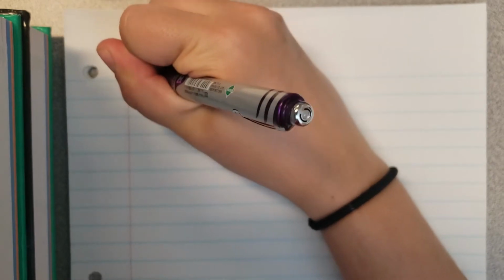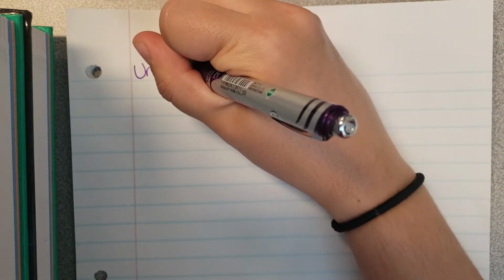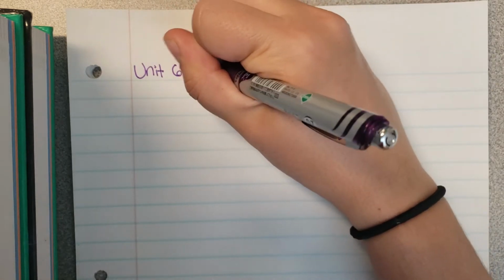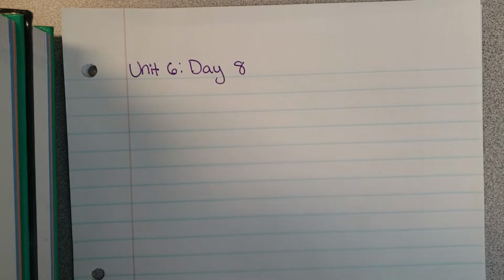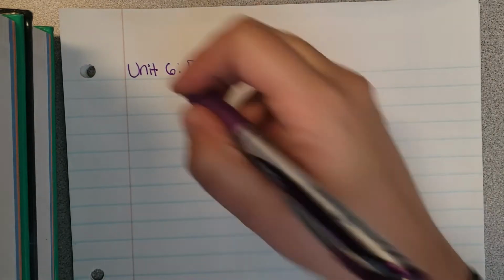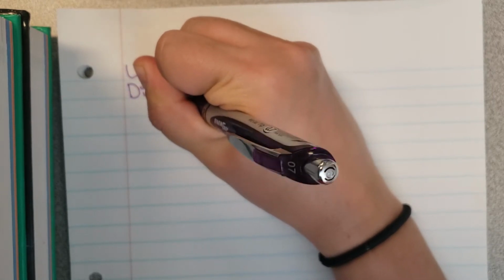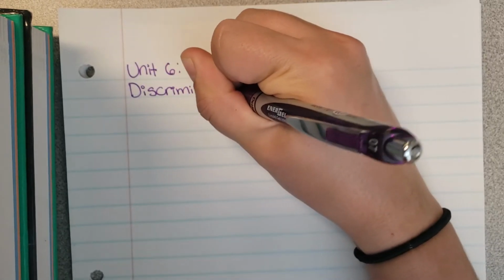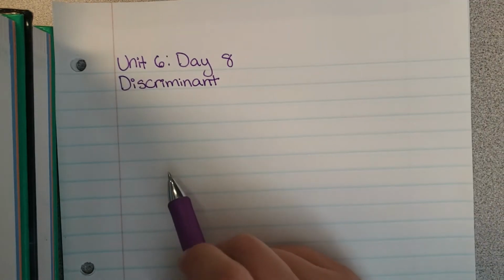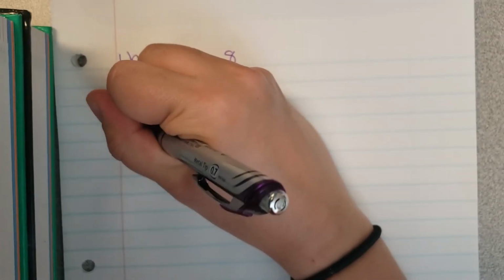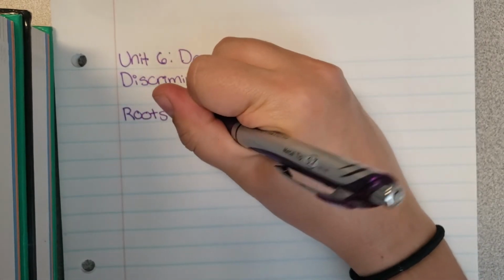So we are in Unit 6, Day 8. So today we are going to talk about something called the discriminant. But before we do, I want to talk about roots with you. So what are roots? Roots is just another name for x-intercepts.